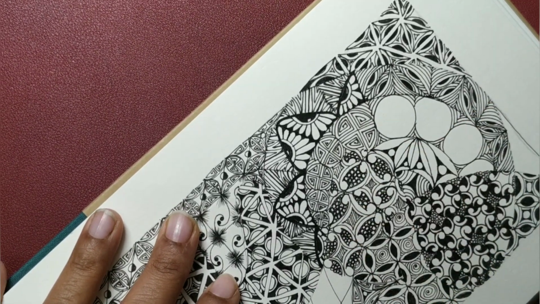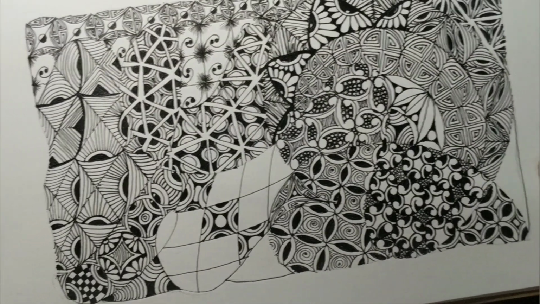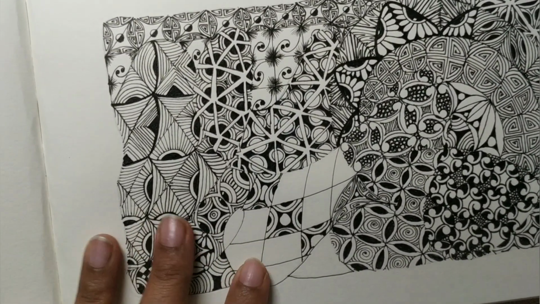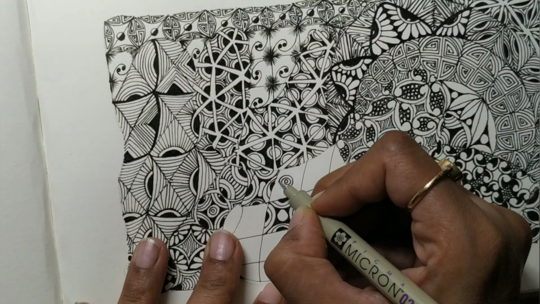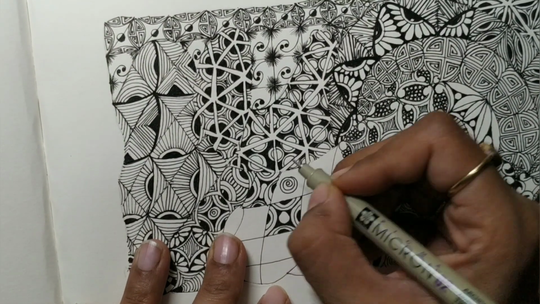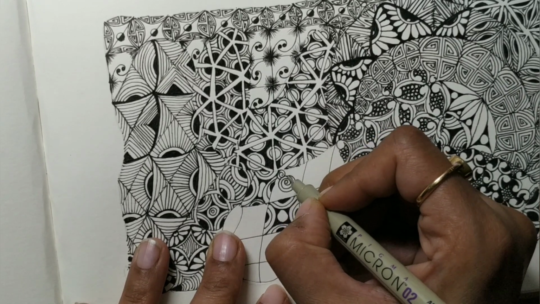So I'm now going to add in the last fragment that we learned that day, which is a printum in the center and some printums in the 4 corners also.